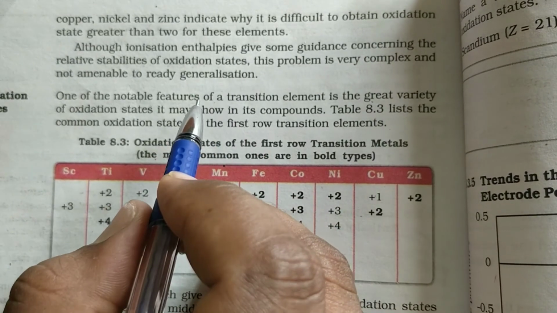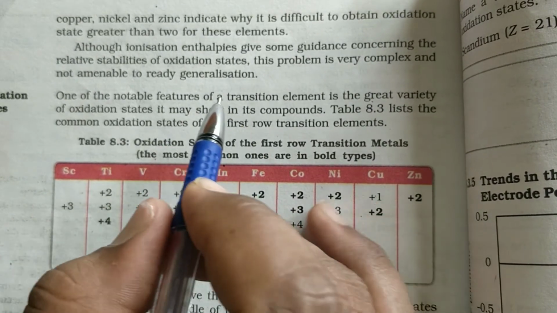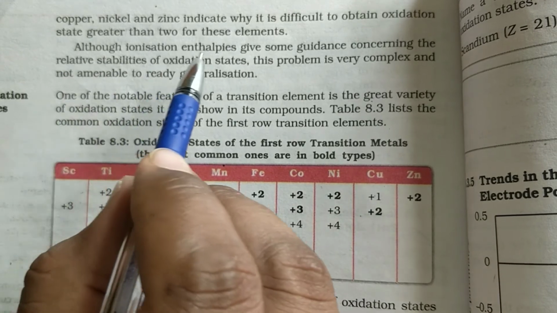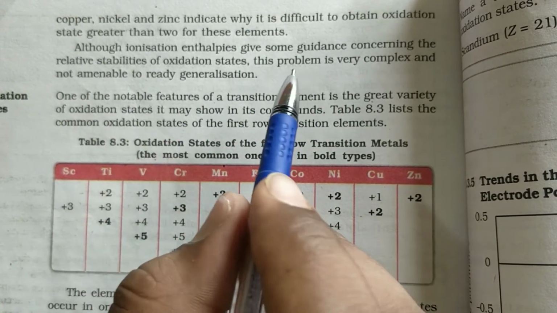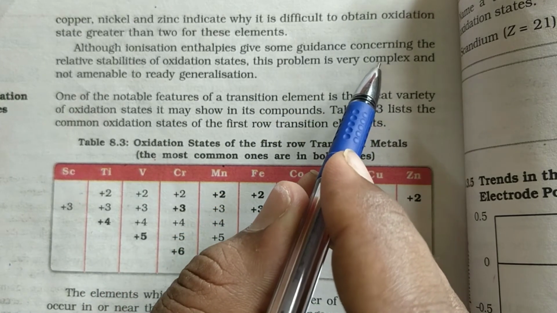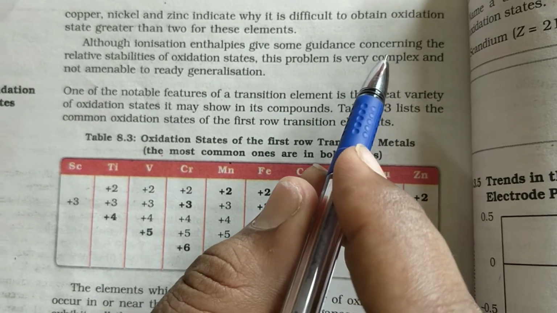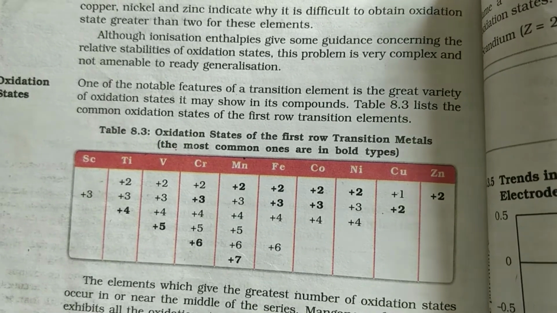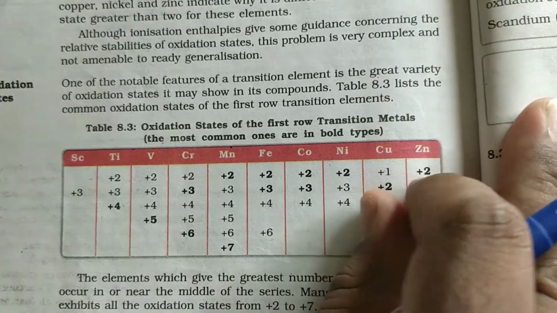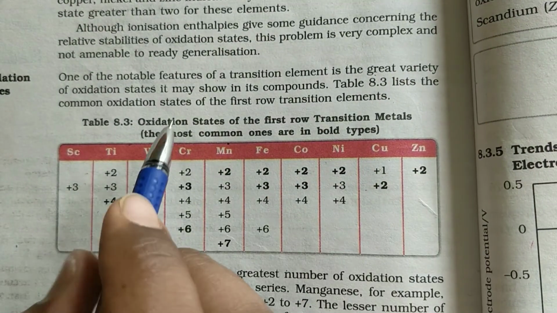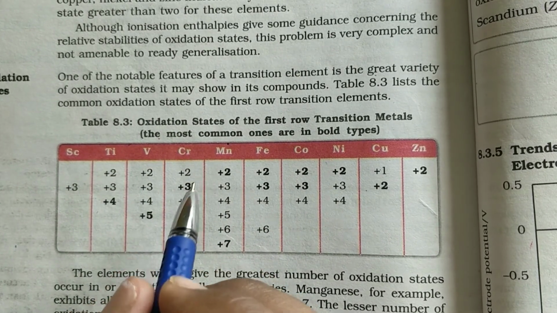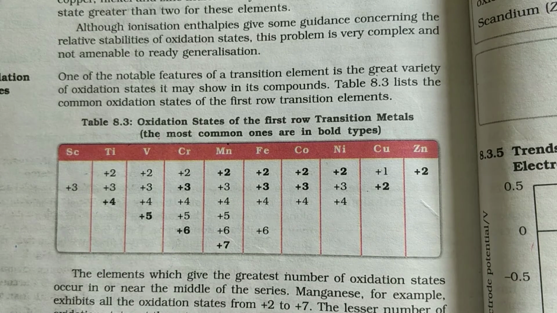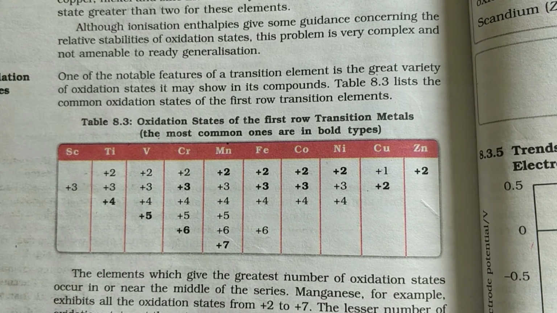That is the explanation. Third ionization enthalpies are very much higher. Okay. Although ionization enthalpies give some guidance concerning the relative stabilities of oxidation states, this problem is very complex. Anyways, to study this one is slightly difficult, but we try to explain everything clearly, and it is not amenable to ready generalization. Generalization is not possible. That's why we considered individual atoms and explained. That is the thing we got from here.